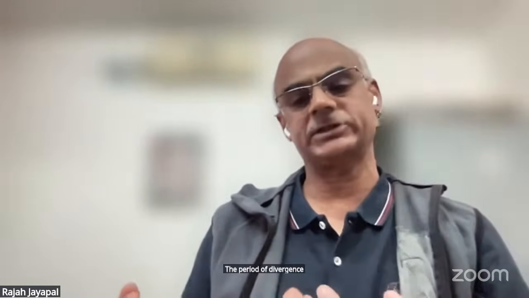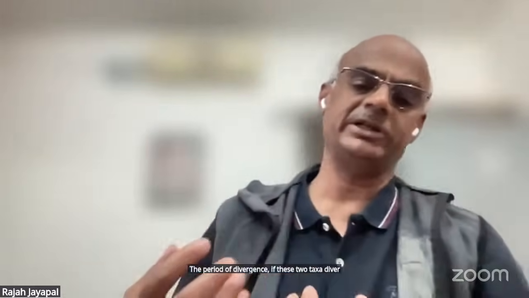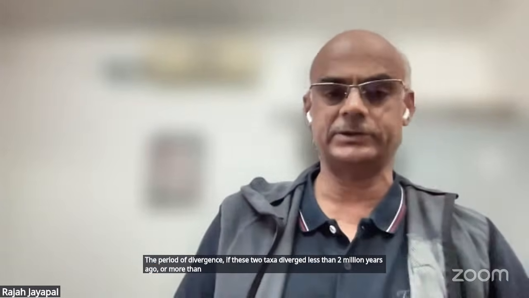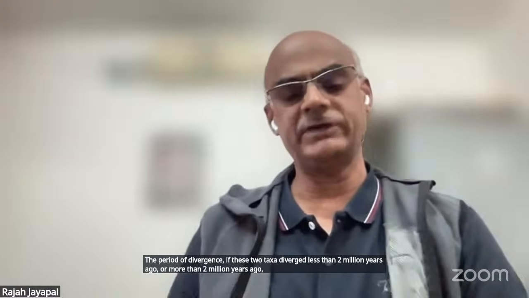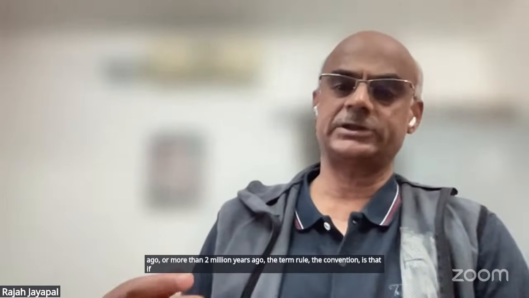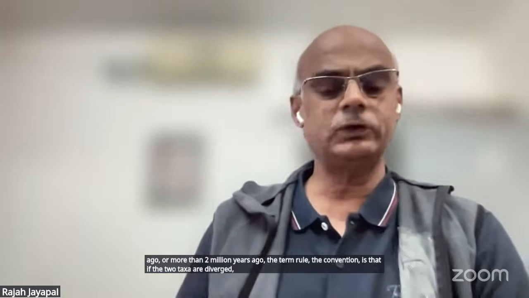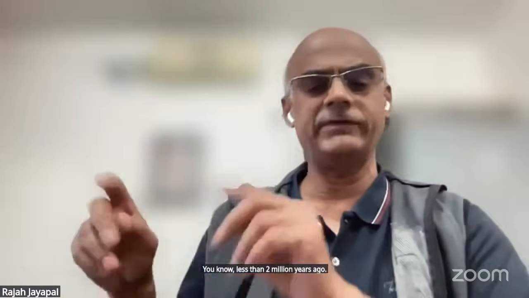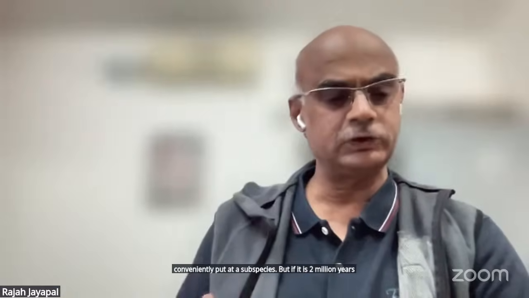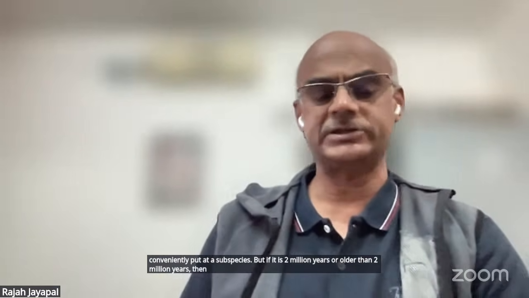The rule of thumb, the convention, is that if the two taxa diverged less than 2 million years ago, they're conveniently put as subspecies. But if it is 2 million years or older, then they are considered distinct species.